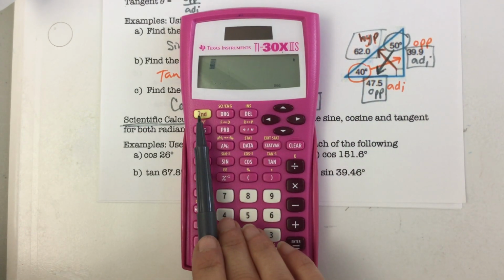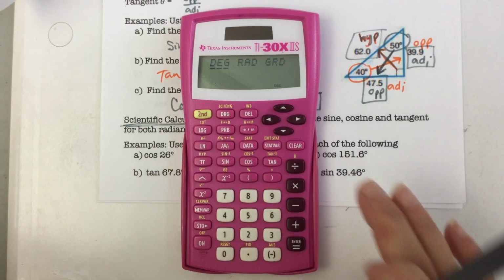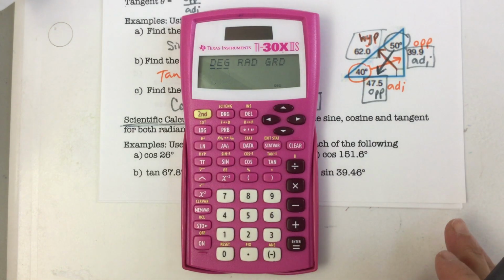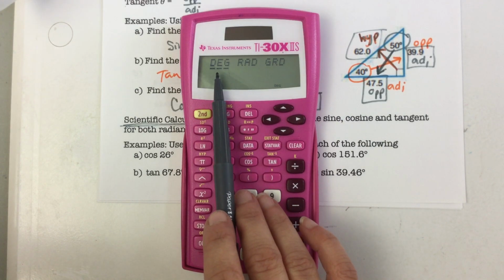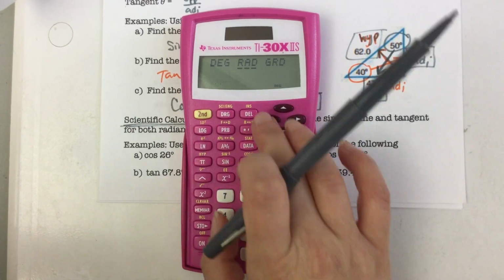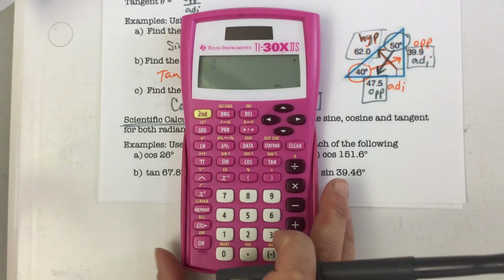Right next to the second key, you'll see where it's DRG. It's degrees, radians, and that's what the D and the R are. It's talking about our trigonometry. We want our calculators in degree mode when we're doing this. So that's all you do here. Let's say if it was in radians, you just go ahead and switch it. Once it's on DEG for degree, you go ahead and hit enter.